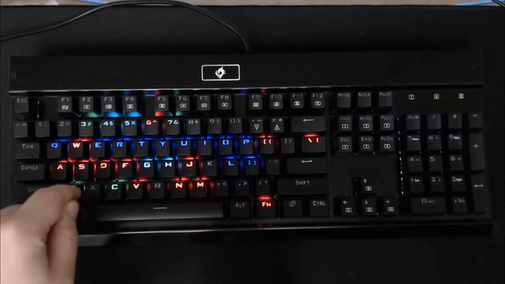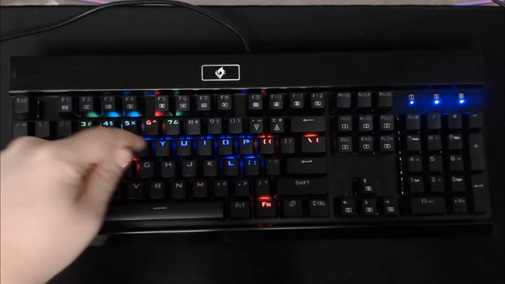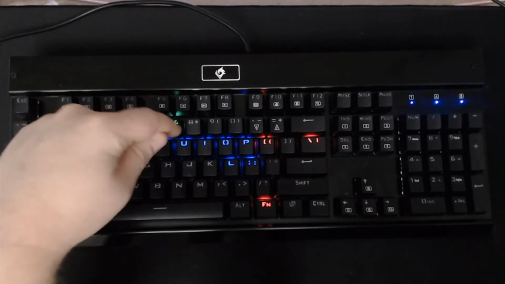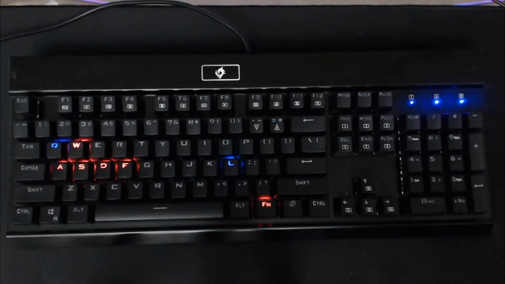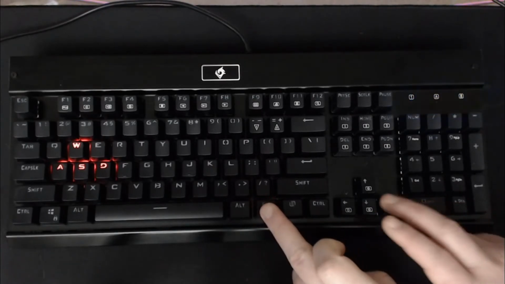So this one will actually turn off any light that you have selected, allowing you to basically edit any key that you want. So say you just want WASD lit up, if you're gaming on this, or if you want to do a color scheme where you want to highlight specific keys a certain color. If you're playing an MMO and you want defensive spells to be blue and attack spells to be red, and buffs to be orange, you can set that up just by doing this.